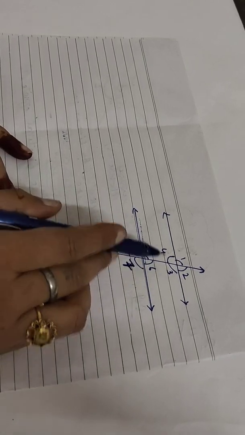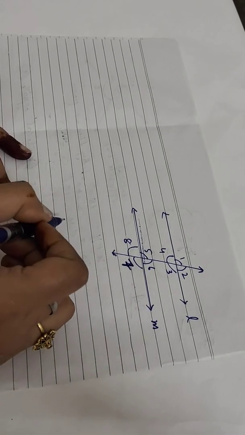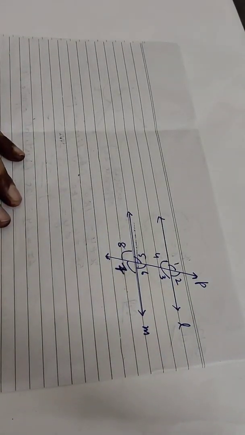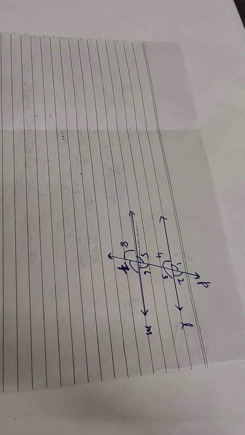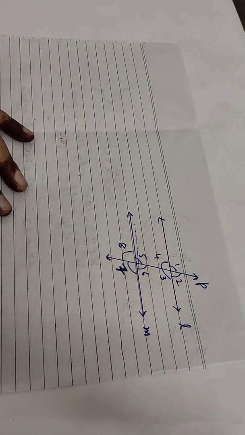Now we have some important results related to parallel lines and a transversal. Suppose we have two lines L and M, and these two are parallel, and we have one transversal P. Then what are the important results? Here, each pair of corresponding angles is always equal. Do you remember what the corresponding angles were?